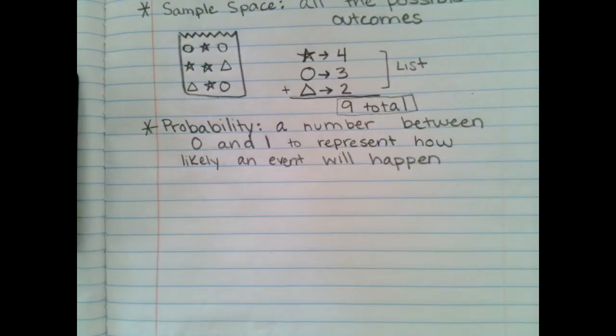That's kind of a long definition, so make sure you get that all written down. A number between 0 and 1 to represent how likely an event will happen.